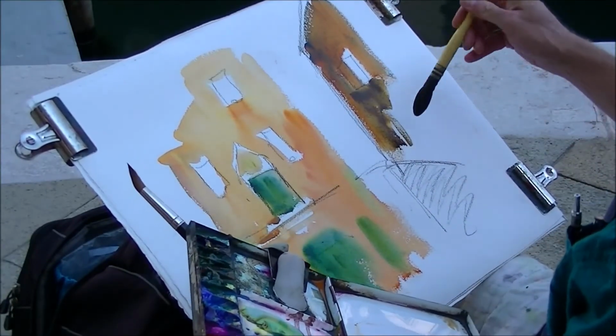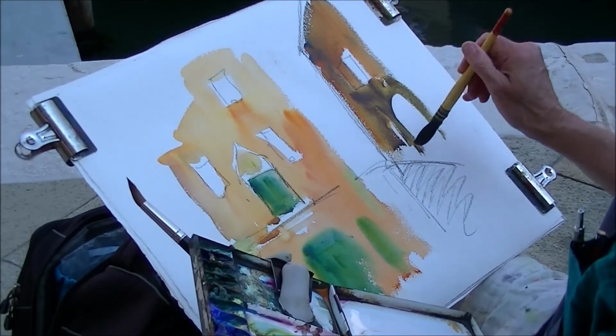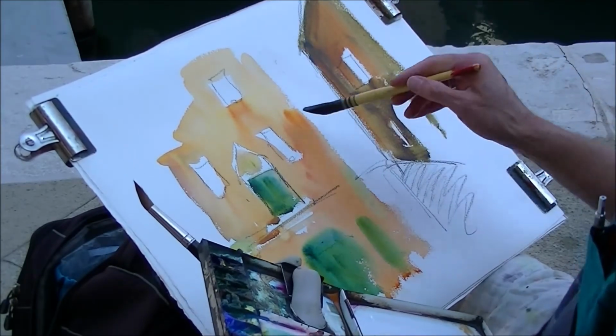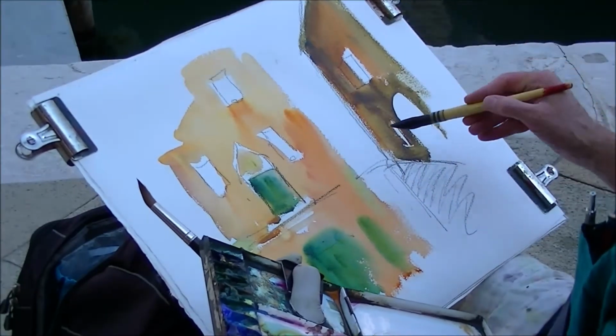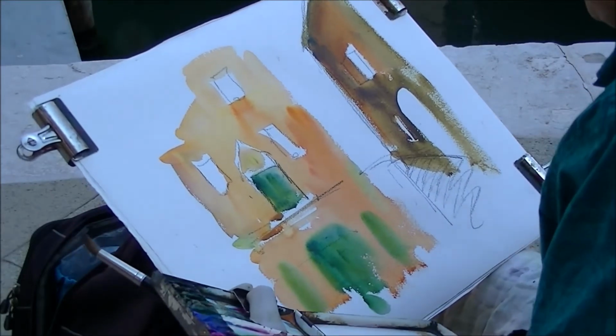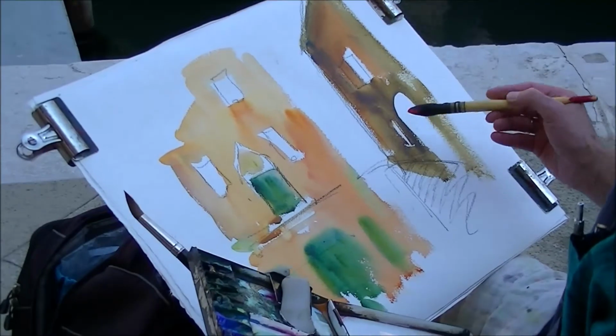And we have some arches here. I'll just suggest. So because this building is in shadow, it's much darker than this one in light. But the same thing applies for this building. Bring this color down into the water. And it's not as vivid.